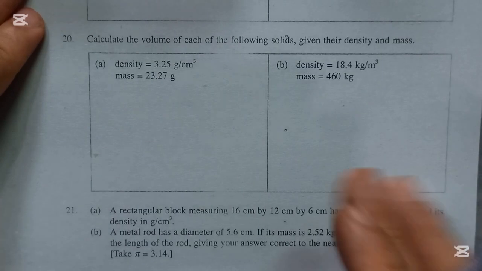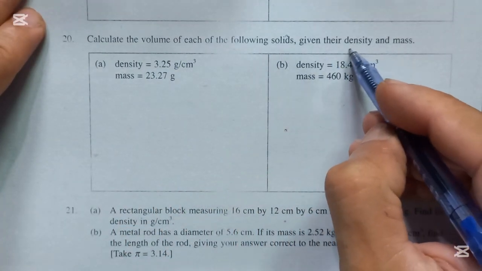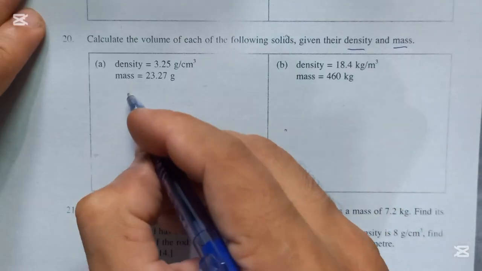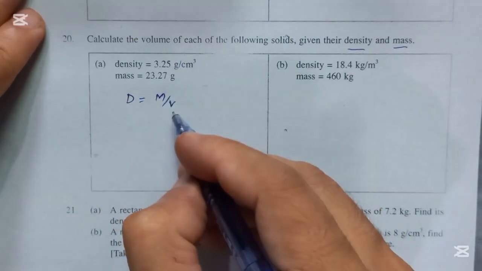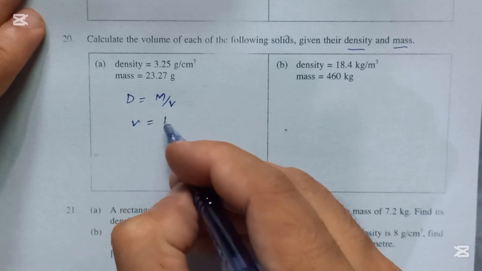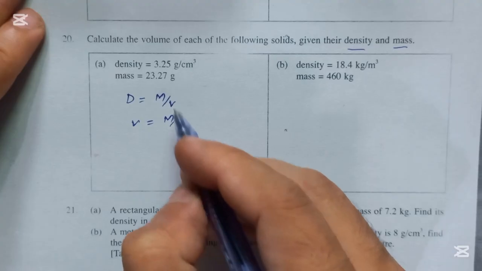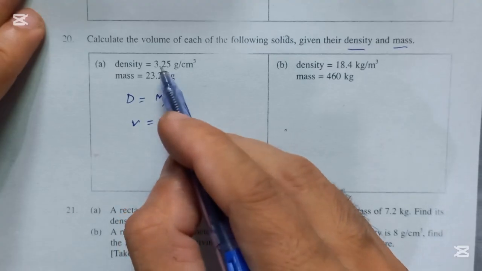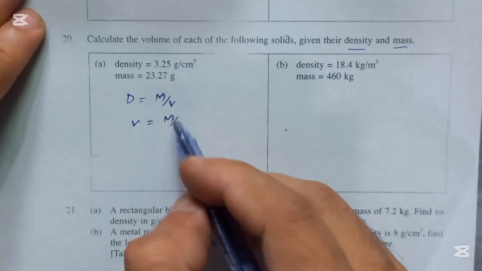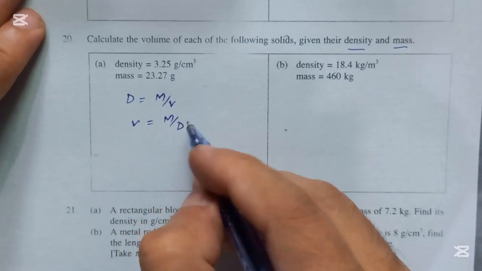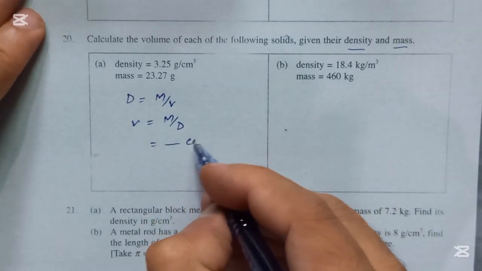The statement of the question is, calculate the volume of each of the following solids, given their density and mass. So density is equal to mass over volume. Volume is the requirement, so that will be equal to mass over density. So this is the formula that will be used for this one. Put the value of the mass, that is 23.27, in the numerator, and of density in the denominator. Units are the same, and you will get the answer in the unit centimeter cube.